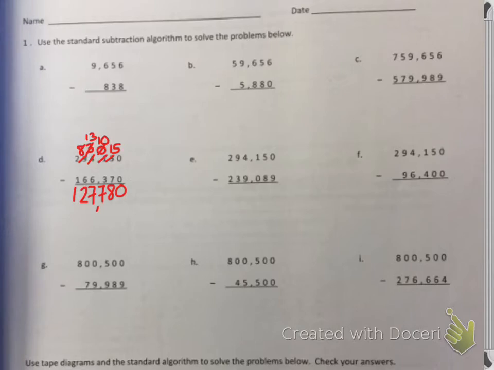Okay, let's go to E, and let's get some practice with E. I'm going to start in the ones place. I have 0. I want to subtract 9. I do not have enough, so I'm going to unbundle. And this 0 becomes 10. 10 ones. 10 subtract 9 is 1.